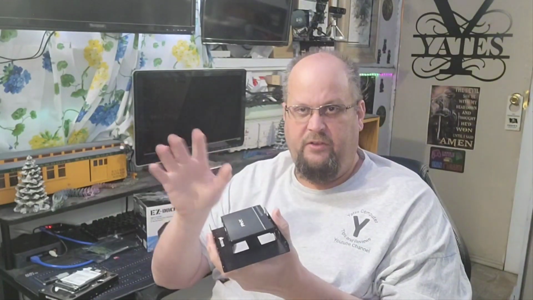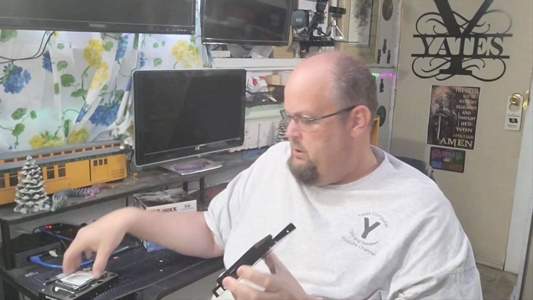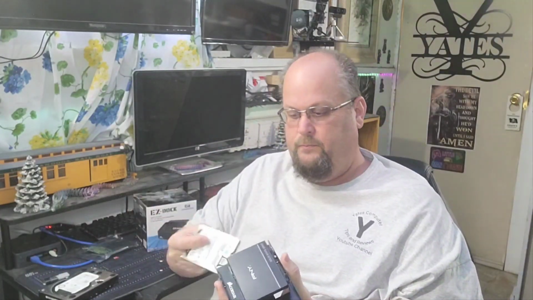You can use these drives and RAID them, stripe them so that multiple drives look as one letter, and you can get more storage space. The interesting factor with these, and I actually have it here and have done videos on it, is that this enclosure can hold 2 drives.